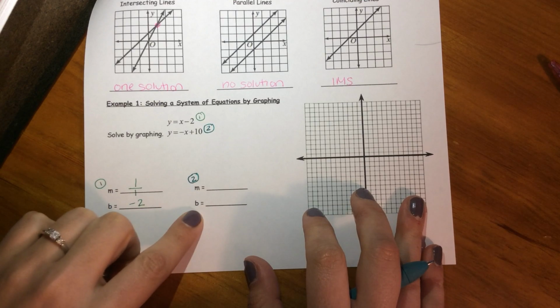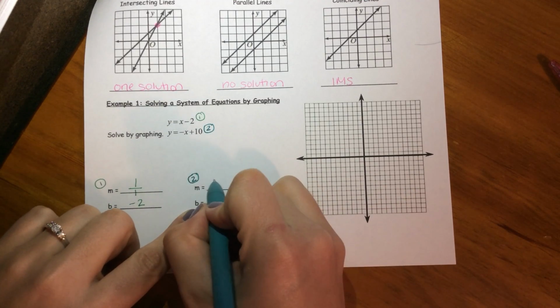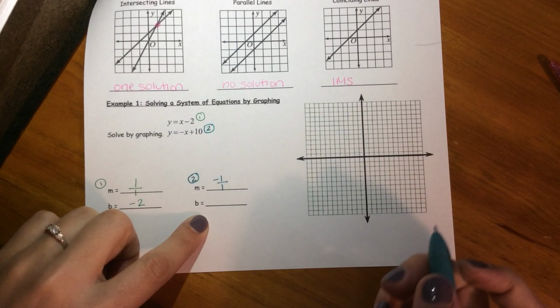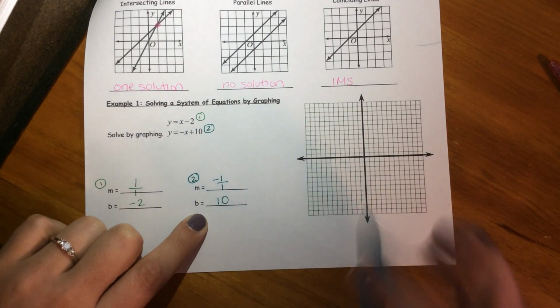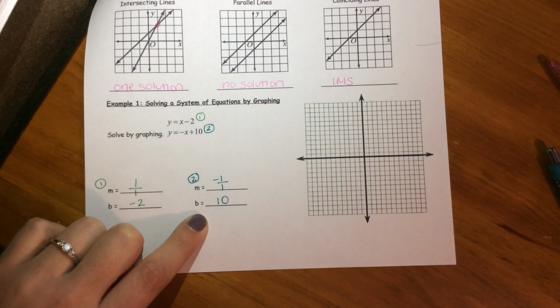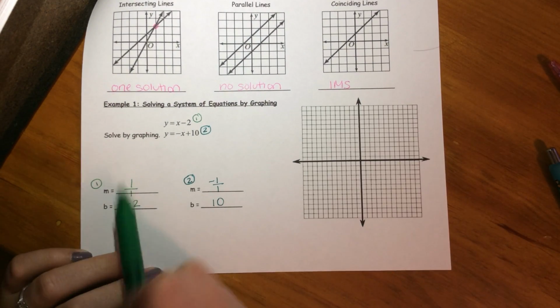All right, and then I want to pick out my slope and my y-intercept. My slope is negative 1. I'm going to go ahead and make it a fraction, put it over 1 right away, so that way it's easy to graph. My y-intercept is 10. All right, and now I'm going to graph. So I'm going to go back to my first step, and I'm going to put it on my graph.